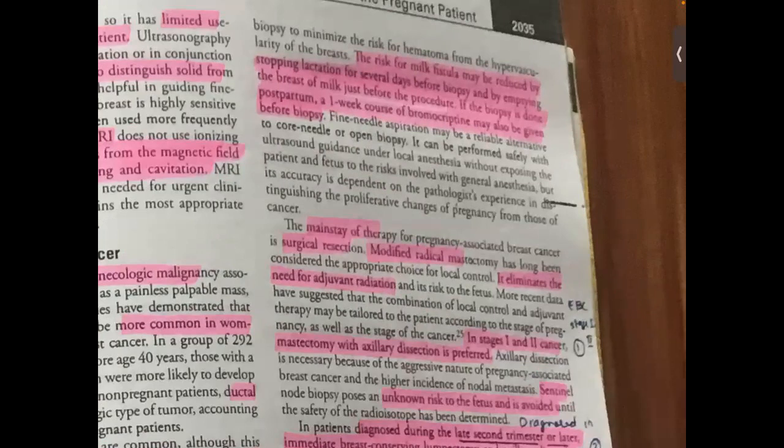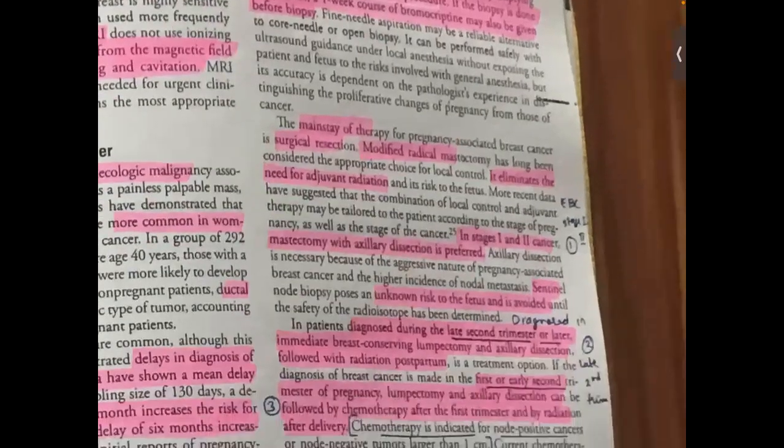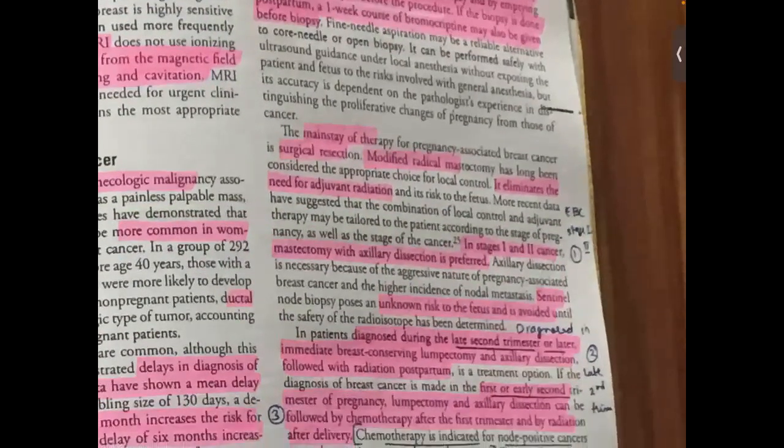So in a dense breast, most of it will be filled with milk. So we have to stop breastfeeding several days before biopsy, and we should fully milk out the breast, and only then should we do the core needle biopsy. If the biopsy is done postpartum, a 1 week course of bromocriptine may be given before biopsy. So postpartum, we should give 1 week of bromocriptine in order to antagonize the prolactin.